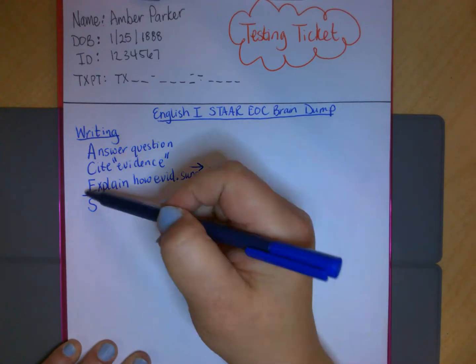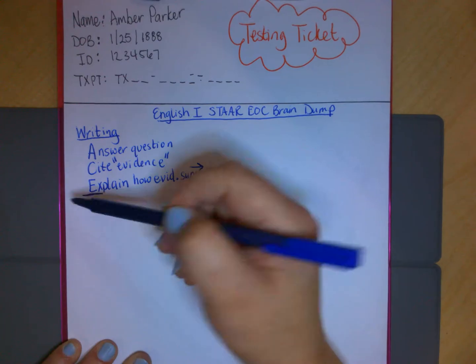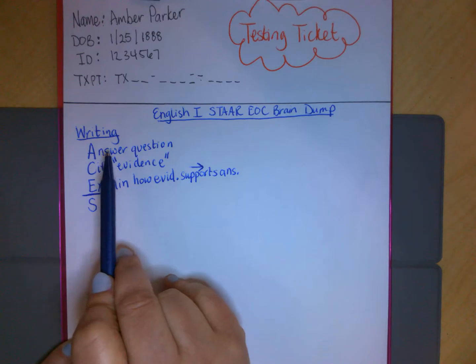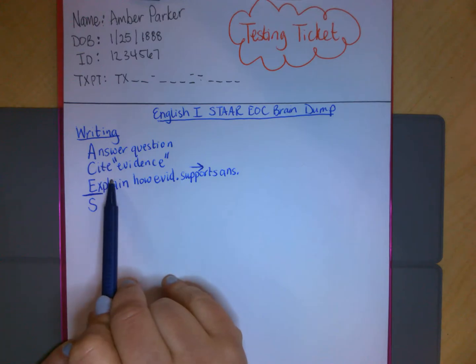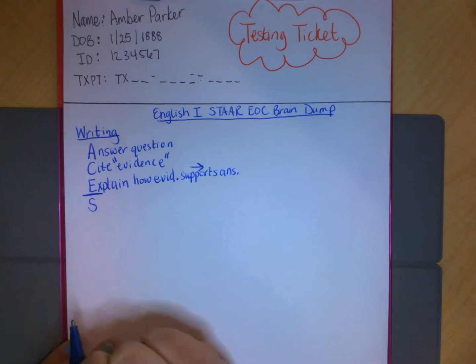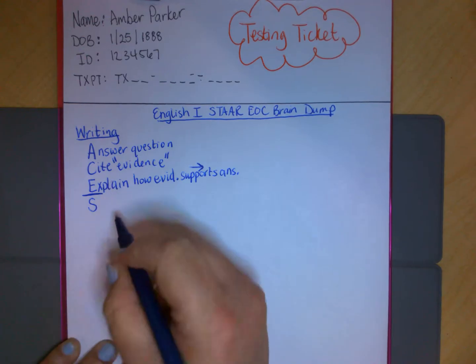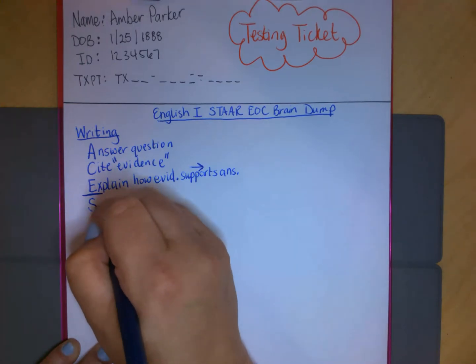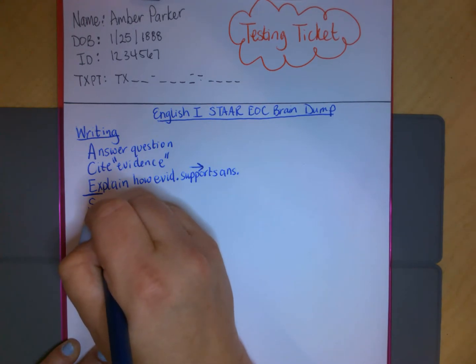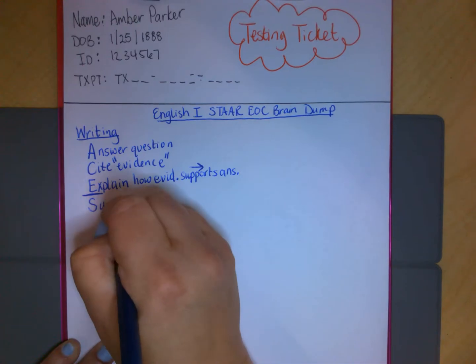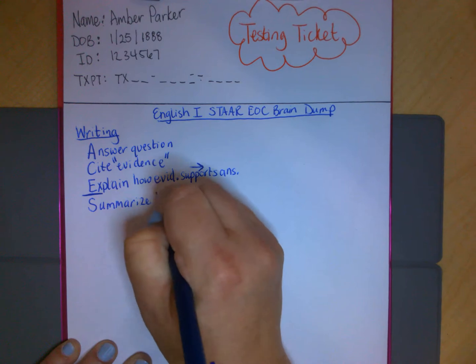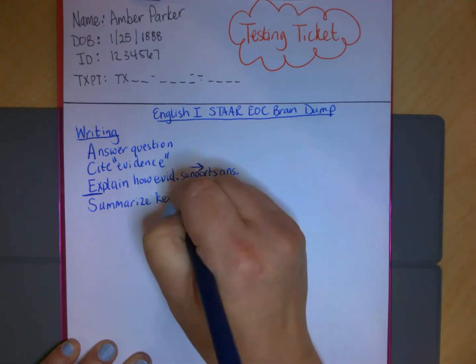Now, the reason I drew this line here earlier is because for my short answer questions, if I do these three things and I write in complete sentences, then I'm probably going to be good on those short answers. But on my essay, I need to make sure that I also have a conclusion paragraph in which I summarize key points.